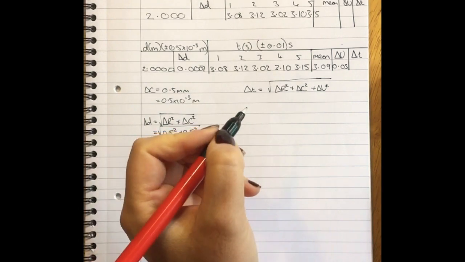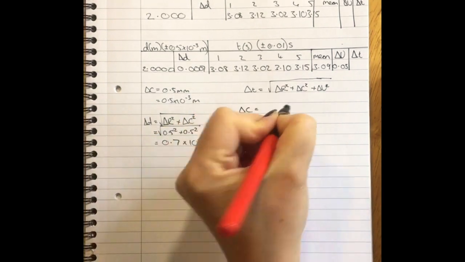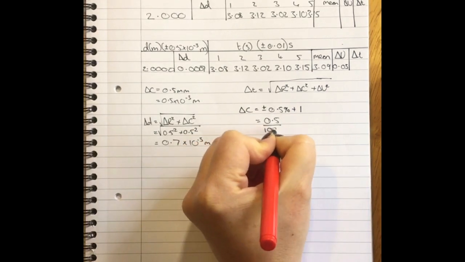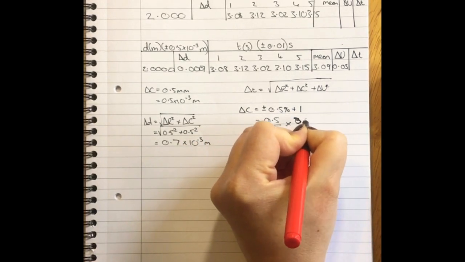So you can see me getting confused here because I've realised I've forgotten to calculate my delta C, and that is because I would normally have it as part of my table. Have it as part of your table, folks.